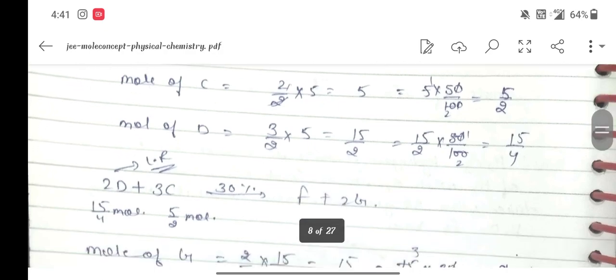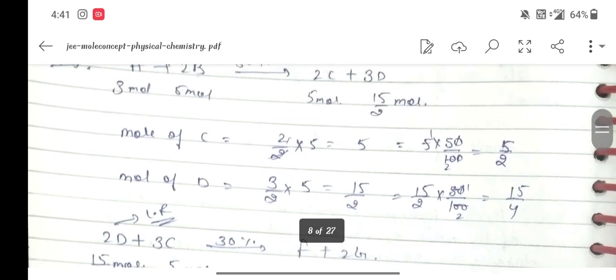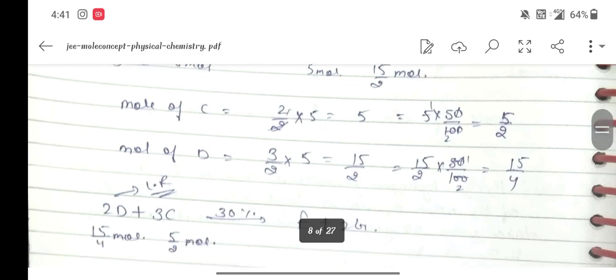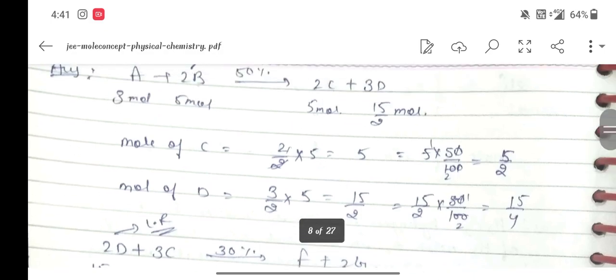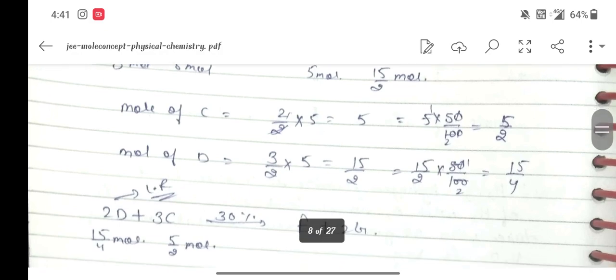Now the mole of C we have to find, that is 2 by 2 into 5, the 2 gets cancelled, so 1. So 1 by 1 into 5, that is equal to 5. Next, 5 into 50 by 100, that is 5 by 2, is the answer we'll get. Now the mole of D also we have to find, so 3 by 2 into 5, 15 by 2. So 15 by 2 into 80 by 100 we have to find.